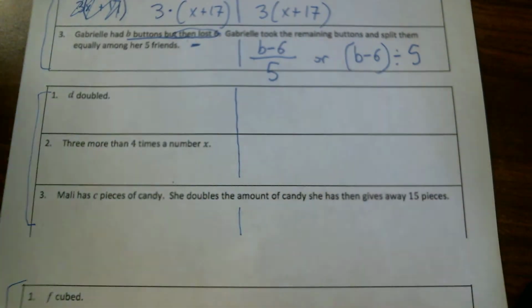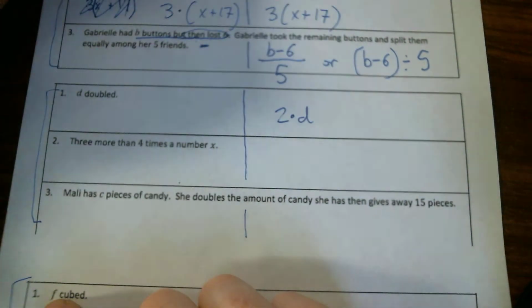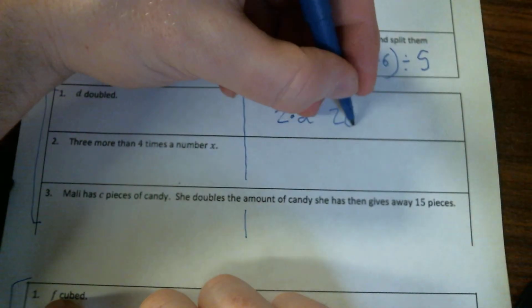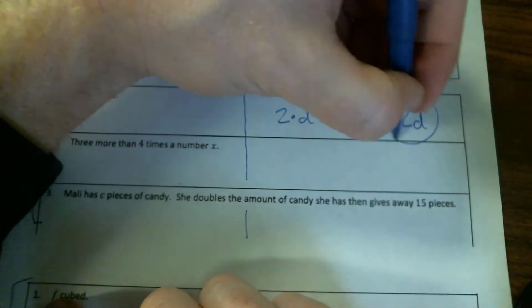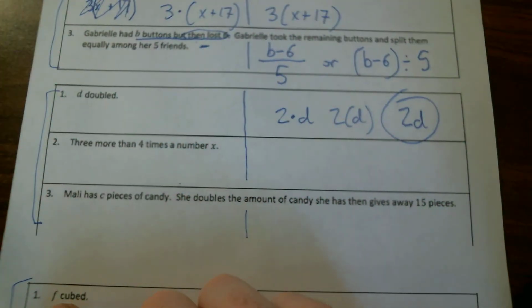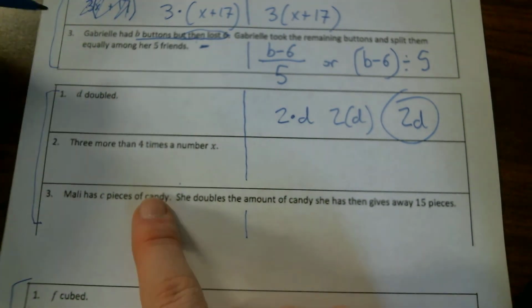All right, first, d doubled. Well, that's pretty simple. Doubled means times 2, so I can do this, or I could even do it like this, right? I have all these different kinds of multiplication. The best one, though, 2d.